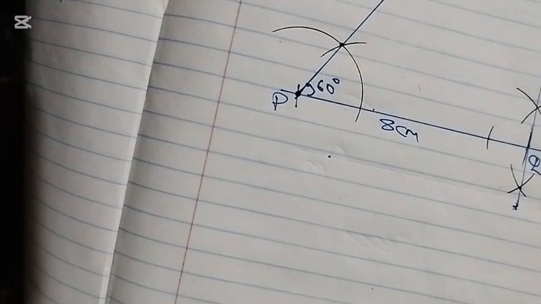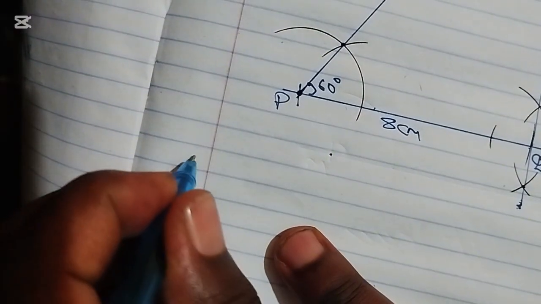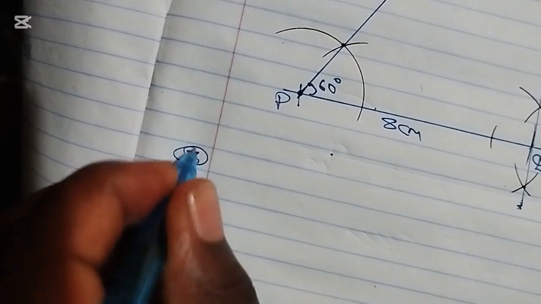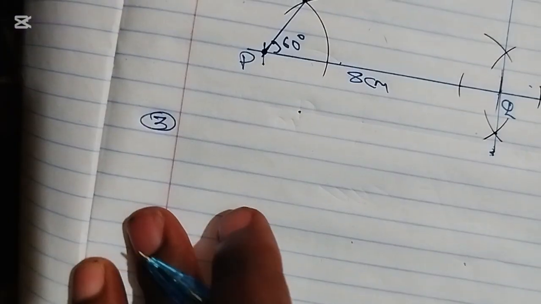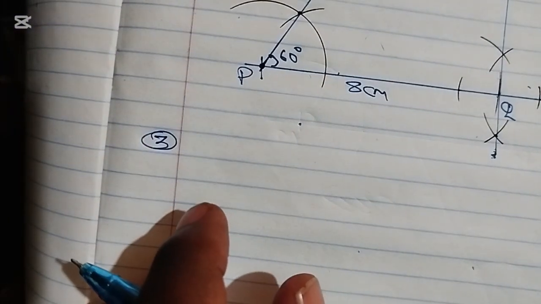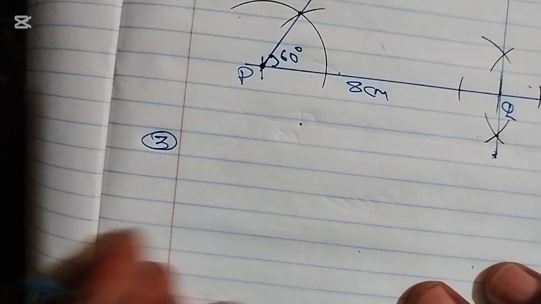Let's look at the last example. That is example number 3 on this substrand.